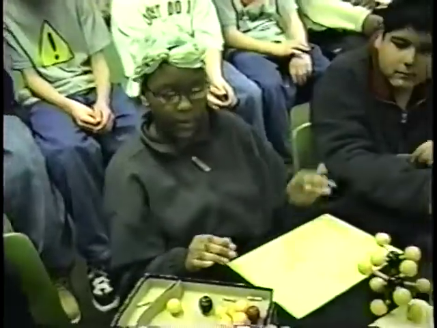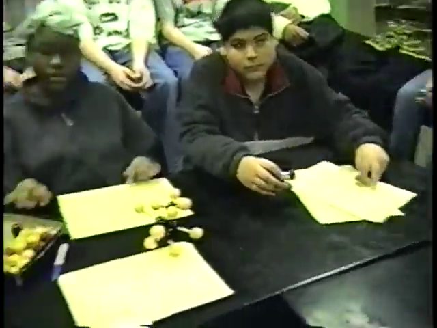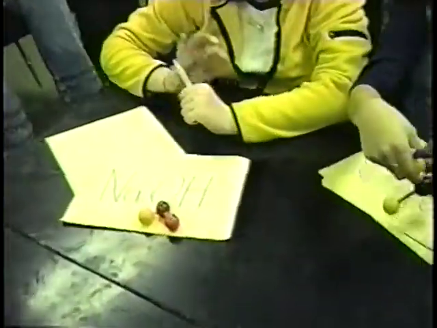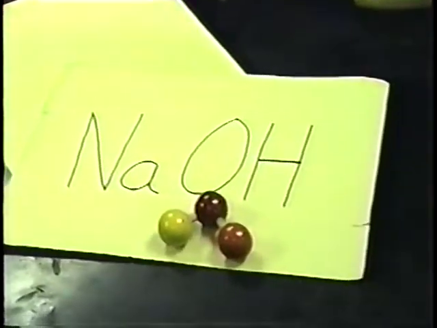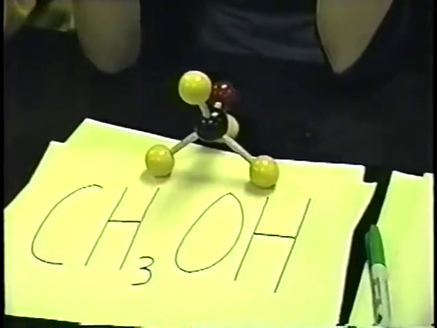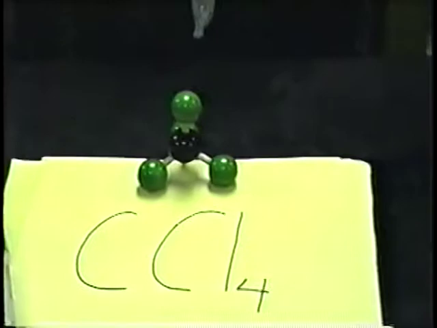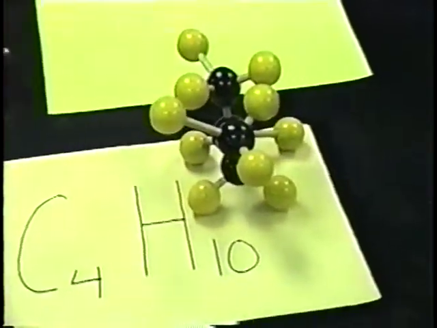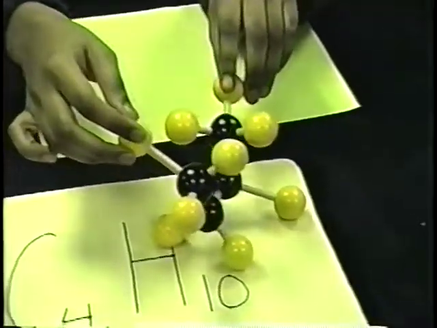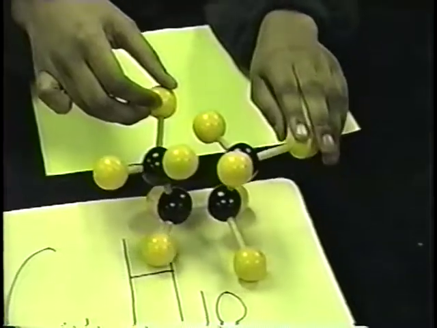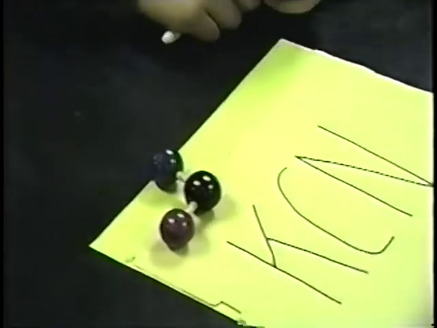Okay, are our models done? Yeah. Okay, what I want you to do is turn the formulas around again, put your models on the paper so we can see it. We'll take a look and see how they came out. All right, so here we have the thing that you find in soap, sodium hydroxide, what its model looks like. A little bit more complicated, that's the alcohol. Okay, and here we have the cleaner. And over here, we've got the very complicated butane molecule. Why don't you just turn that around a little, Shatoy, so we can see it from different angles. Okay, that's cool. And over here, we have the poison.